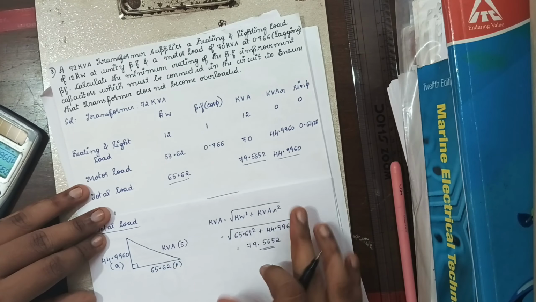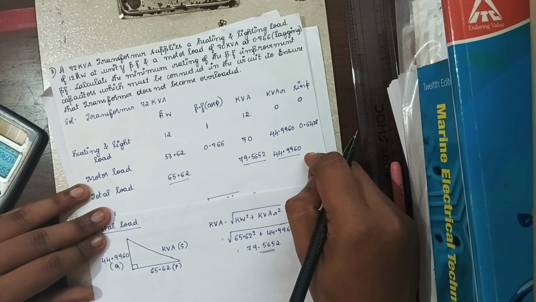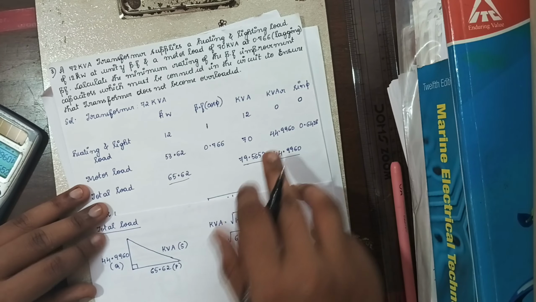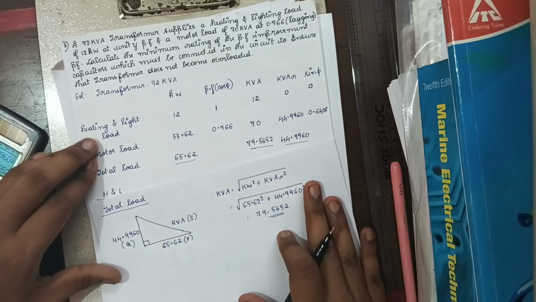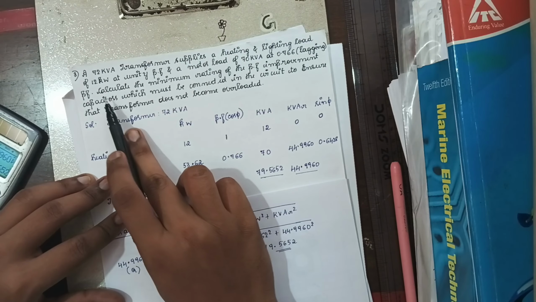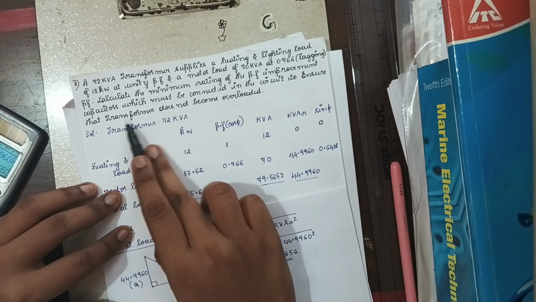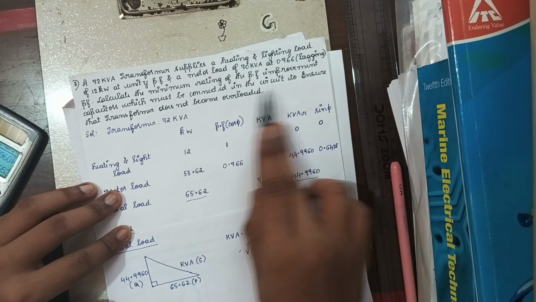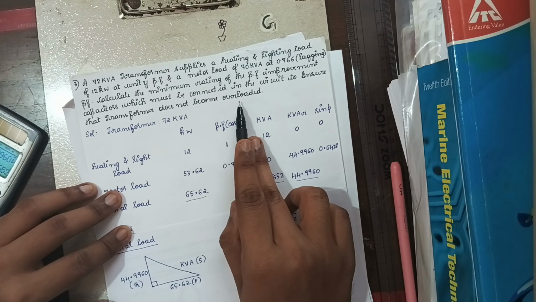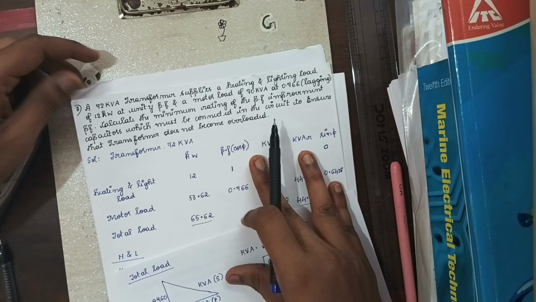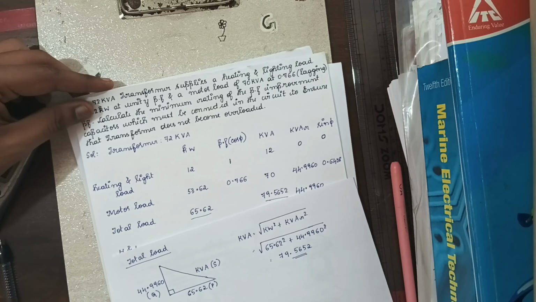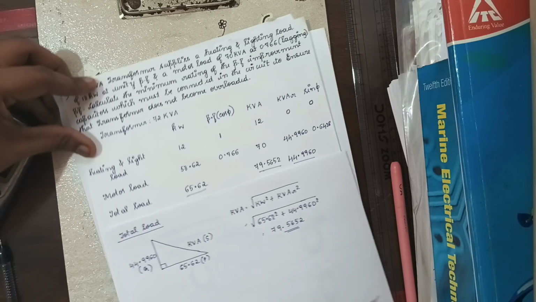Okay, we got all the parameters. Power factor and sin phi are not needed, these parameters are enough. So let's move to the next question. What they are asking: calculate the minimum rating of power factor improvement capacitors which must be connected in the circuit to ensure that the transformer does not become overloaded. So they're saying that what capacitors has to be added to the transformer so it will not be overloaded.